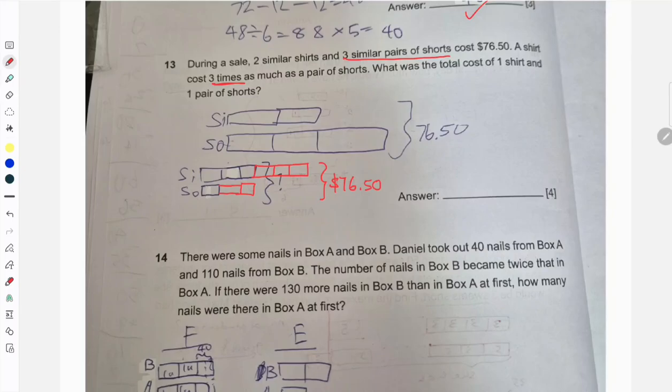Alright, okay, so next what do we do? What was the question? What was the total cost of one shirt and one pair of shorts? So you know this already, right? You're able to solve for what is 1 unit.